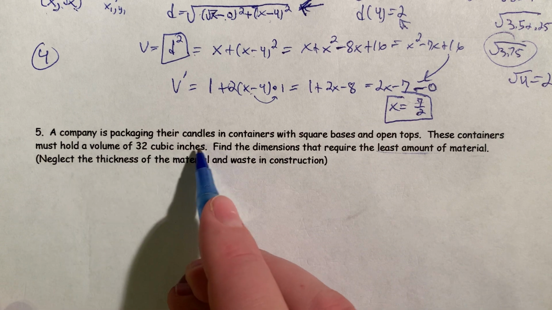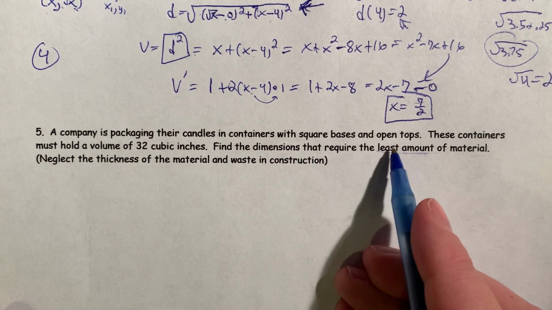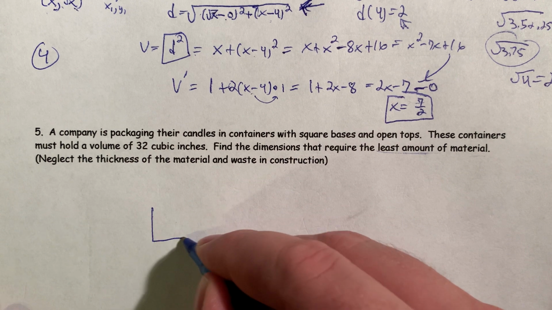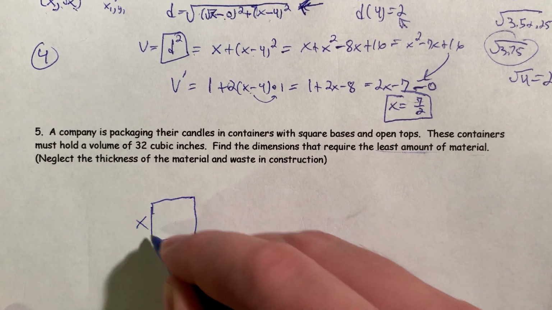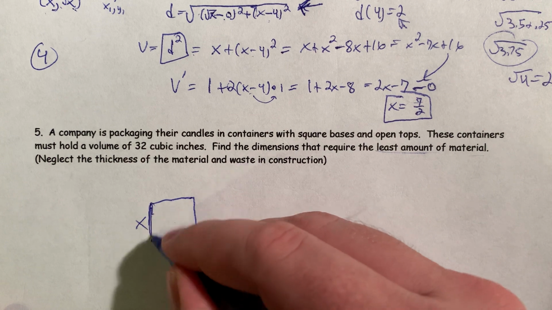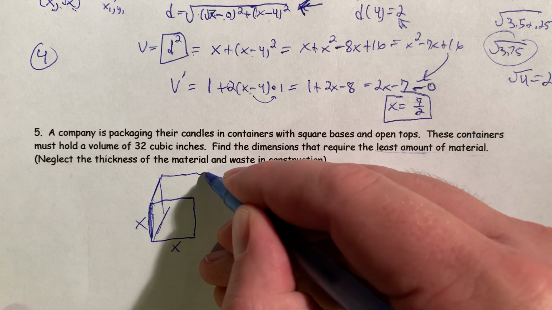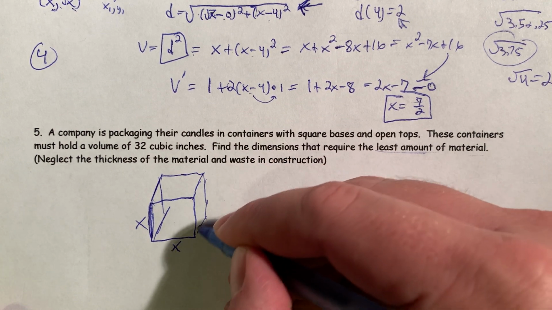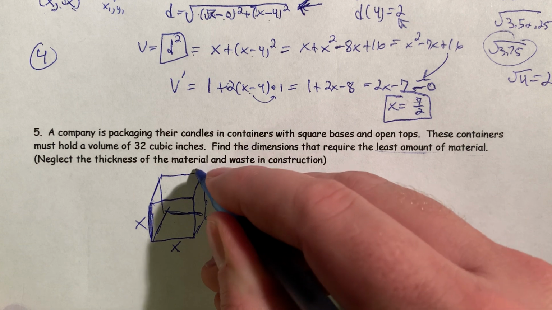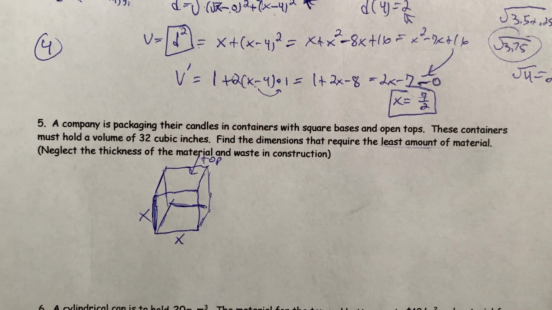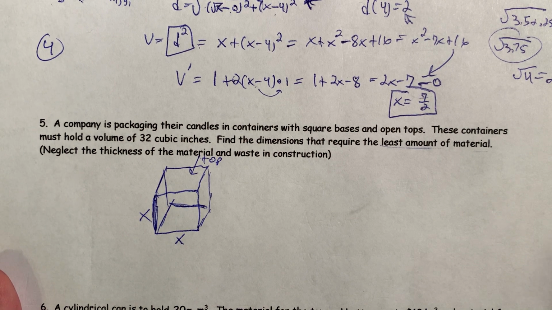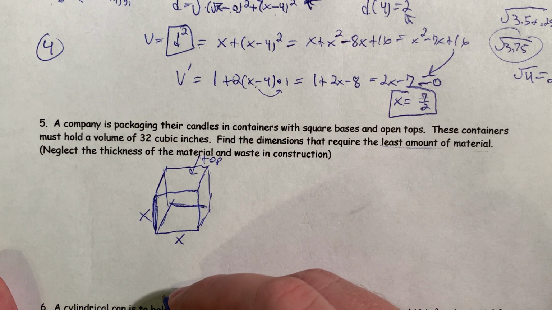A company is packaging their candles in containers with square bases and open tops. Okay, so square bases. I'm going to call this x and x because it's the same length because it's a square. And then there's open tops. So here's the top and it's open. And we want to find, these containers must have a volume of 32 cubic inches. Find the dimensions that require the least amount of material.